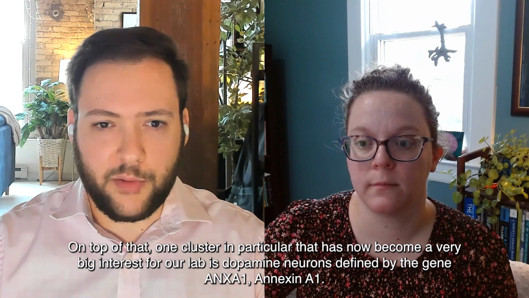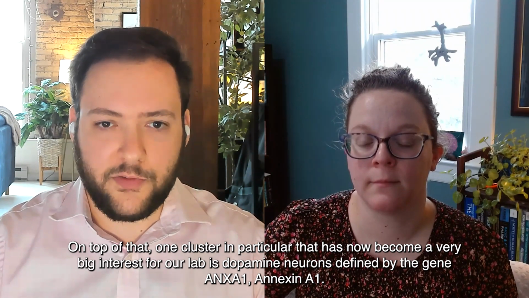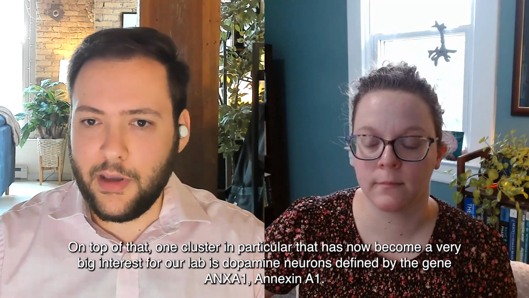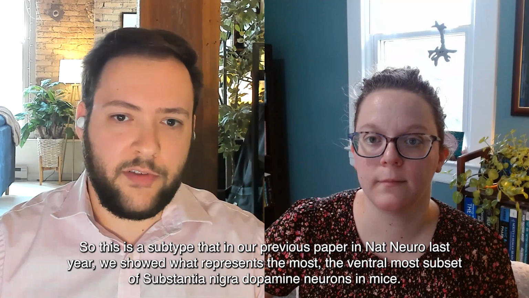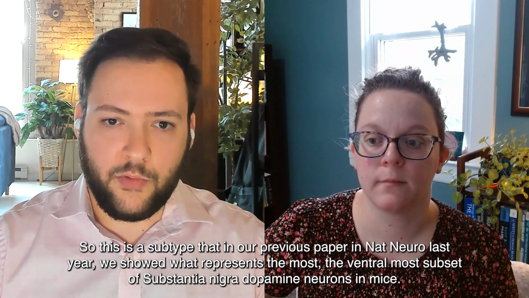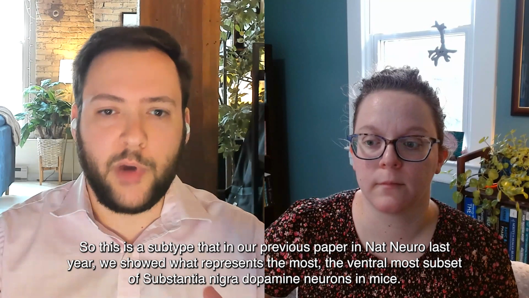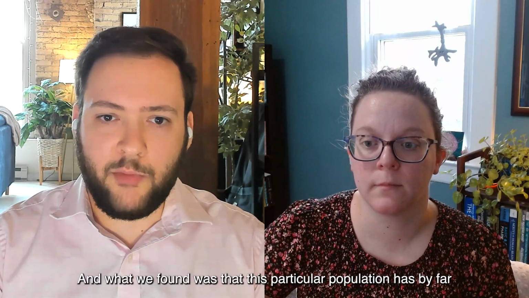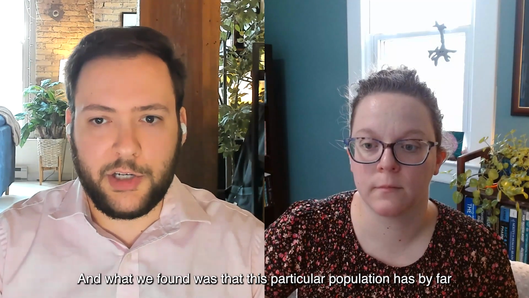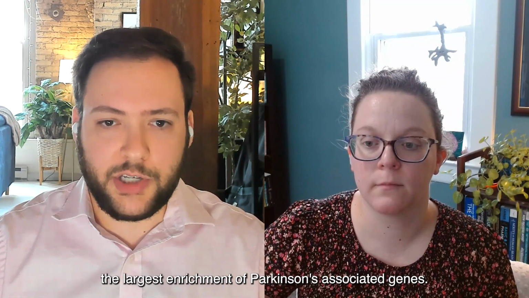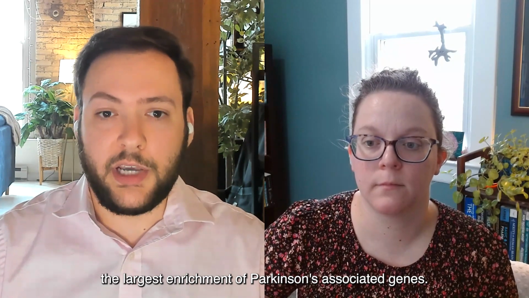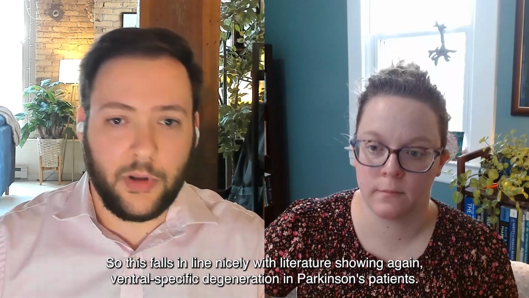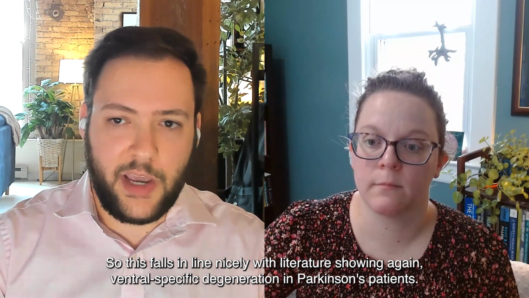On top of that, one cluster in particular that has now become a very big interest for our lab is dopamine neurons defined by the gene ANXA1, annexin A1. This is a subtype that in our previous paper in Nat Neuro last year, we showed represents the ventralmost subset of substantia nigra dopamine neurons in mice. And what we found was that this particular population has by far the largest enrichment of Parkinson's associated genes. So this falls in line nicely with literature showing, again, ventral specific degeneration in Parkinson's patients.